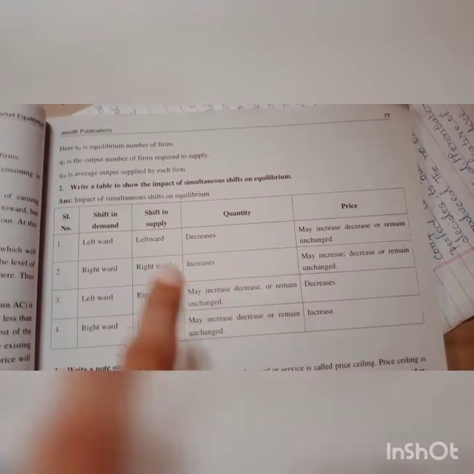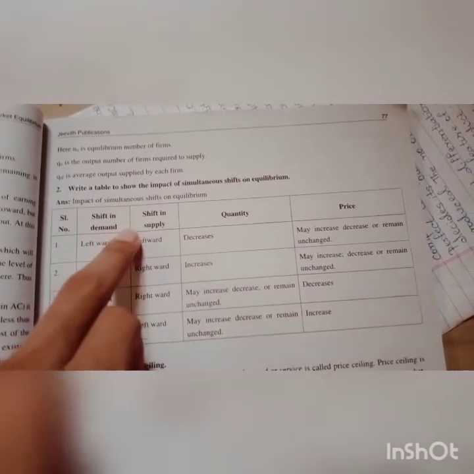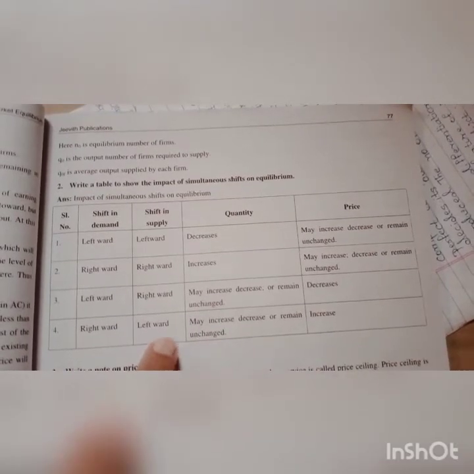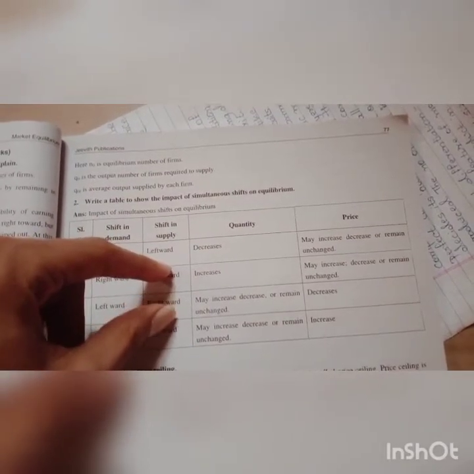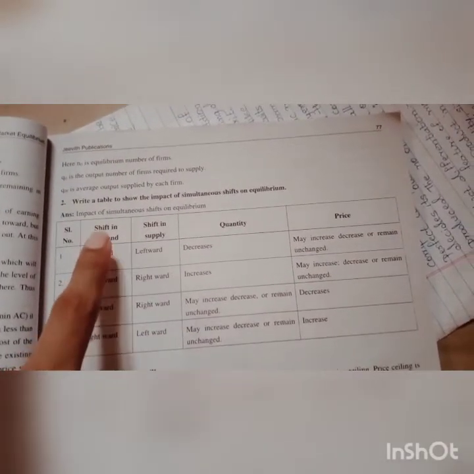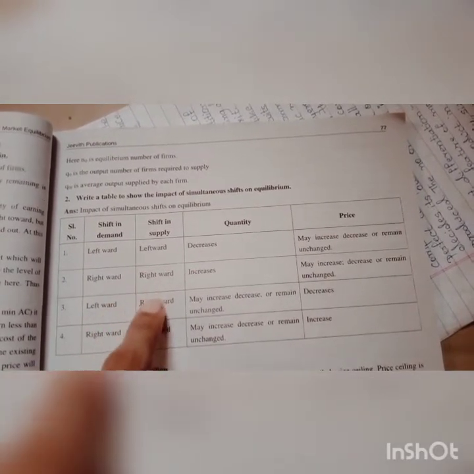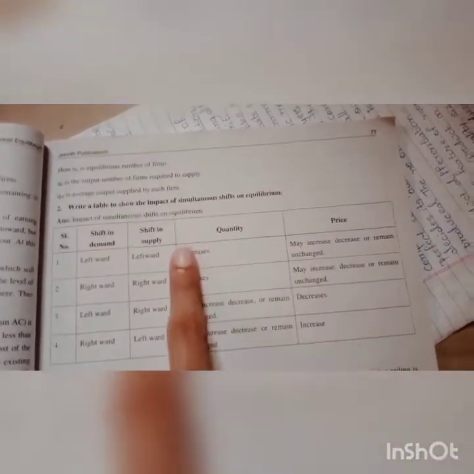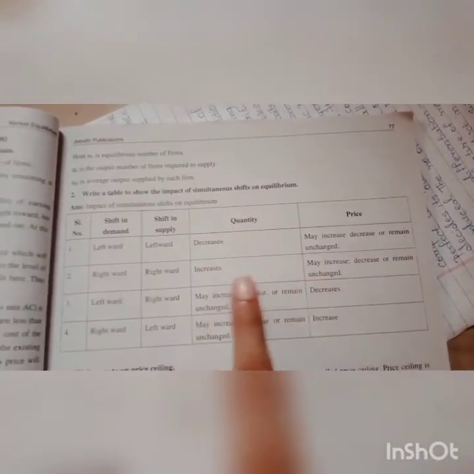And now shift in supply. It is two leftward and two rightward: leftward, rightward, rightward, leftward. It is very easy, right? Remember that the two rightward are consecutive and the leftward are non-consecutive. Shift in demand: leftward, rightward, leftward, rightward. Shift in supply: leftward, rightward, rightward, leftward. Don't move on to the other columns. Just prepare these two, and after that shift to the next columns.